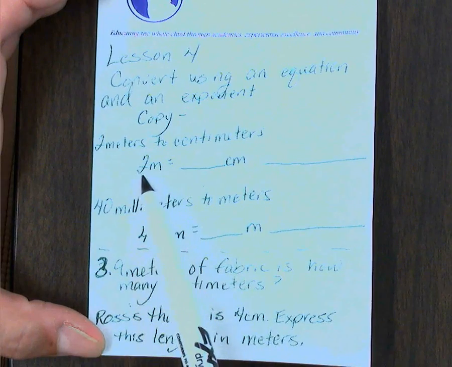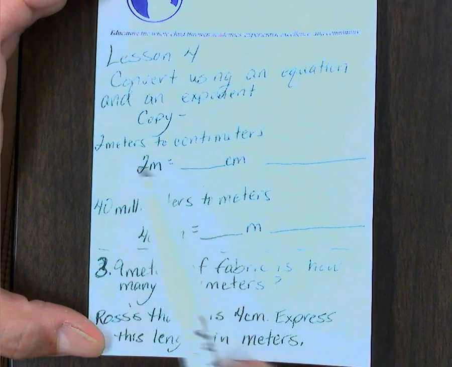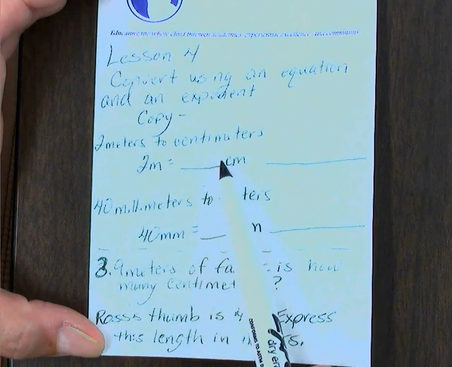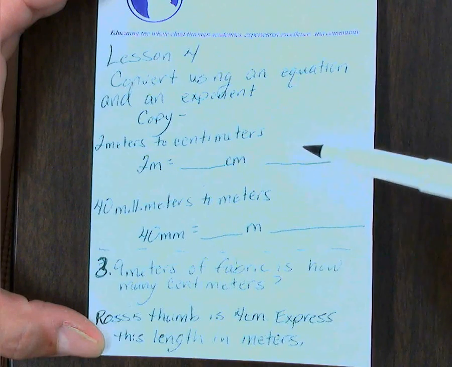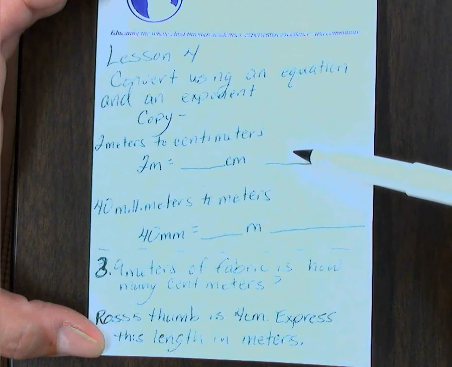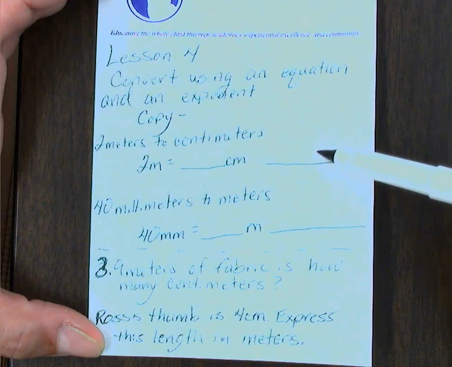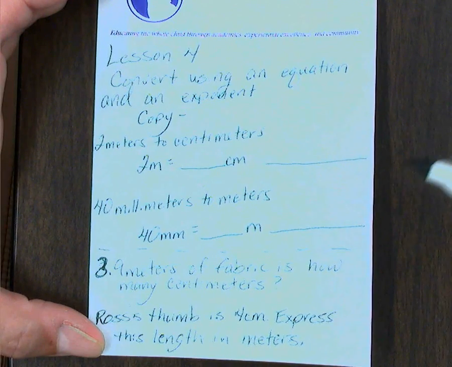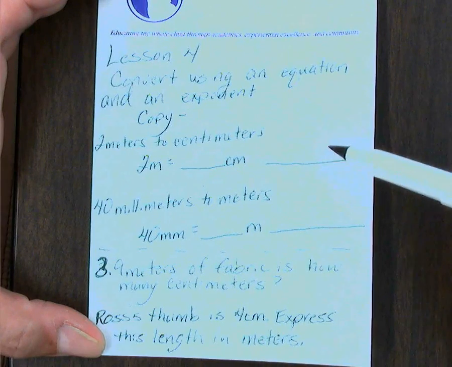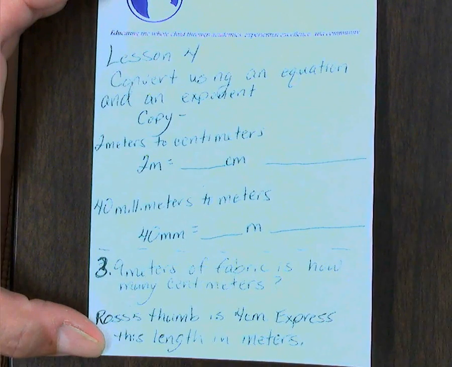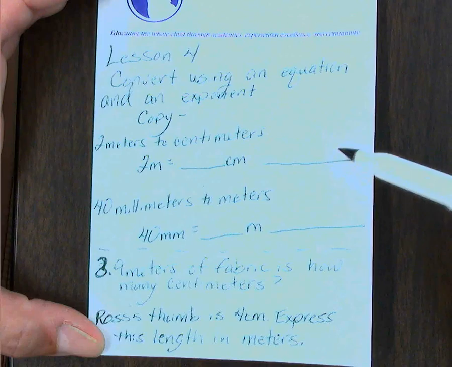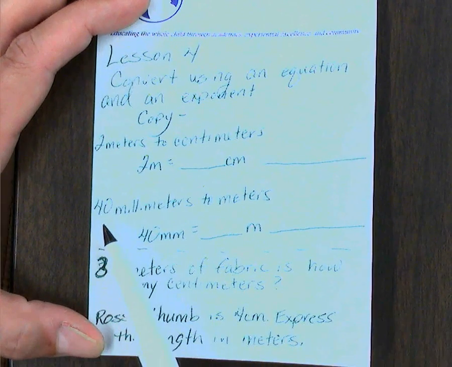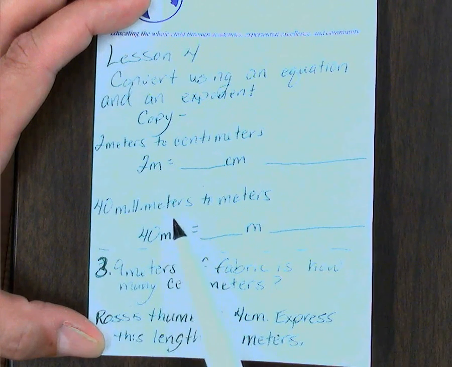So remember how we had it meters to centimeters, where we just took these words, we made them into numbers, and then you had to figure out, are you going to have to multiply or divide in here? And then you're going to have your exponent with your 10, thinking of how many centimeters are in a meter. That's what you make your 10 to an exponent. And what's it equal to? 40 millimeters to meters.